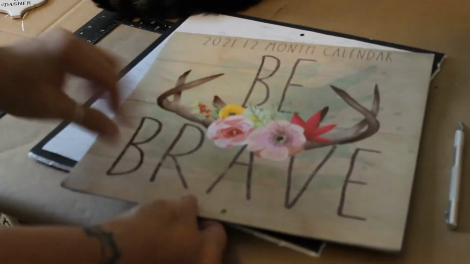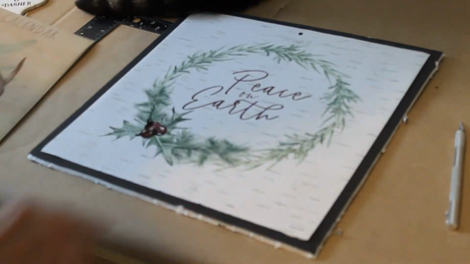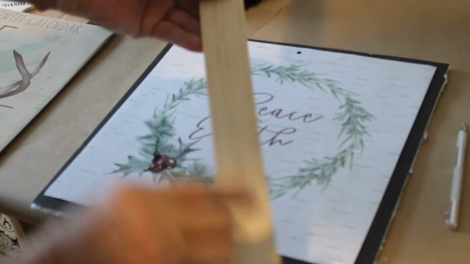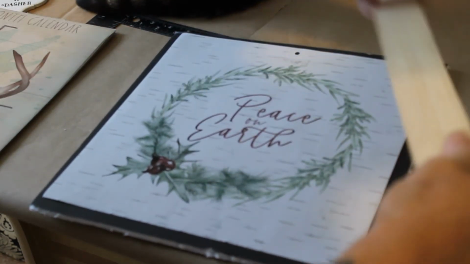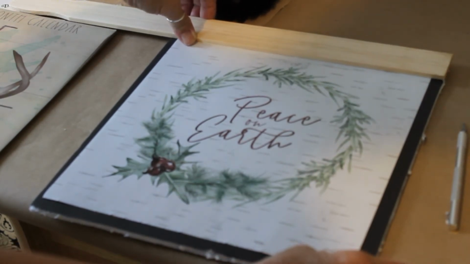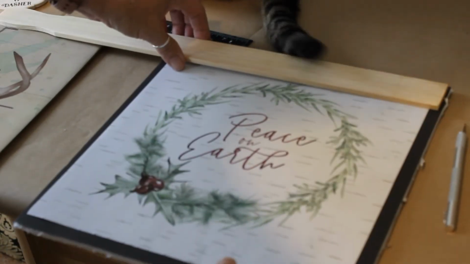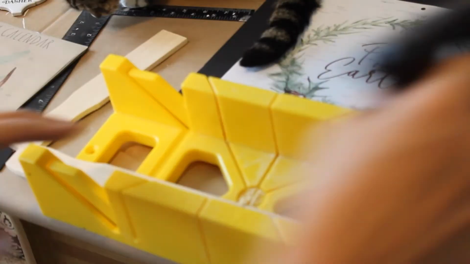My last and final project is the infamous Dollar Tree calendar. So I happened to get my hands on one of these the other day in Dollar Tree, and I'm just going to make a little wall decor. I'm going to use these paint sticks, and I'm going to make a frame for it. Now, I took some poster board and I cut a backing for it to make it a little thicker. You can see baby's tail in the way.